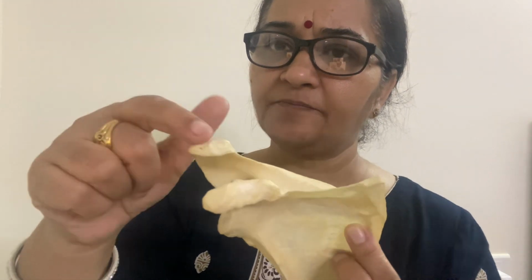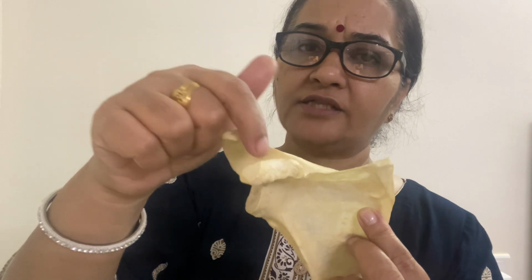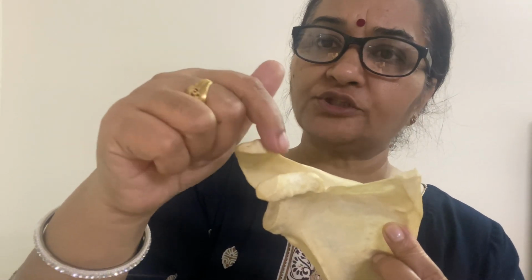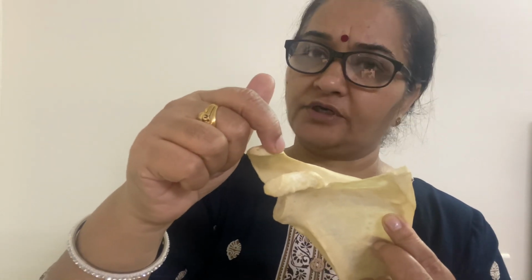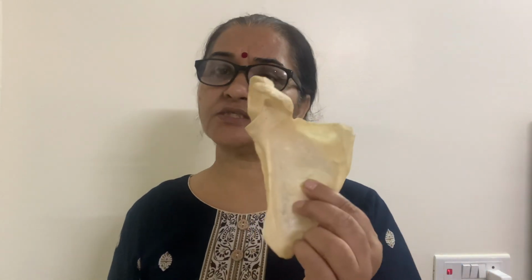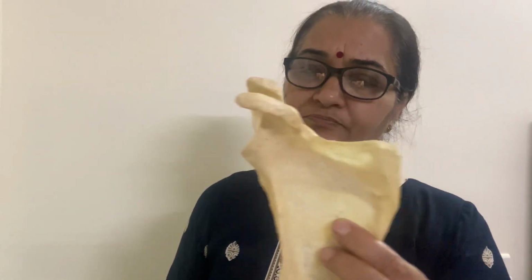You can see this is the oval facet, and this oval facet is for the articulation of the lateral end of the clavicle, to form the acromioclavicular joint. Now this is the coracoid process, which is attached to the body of the scapula just above the glenoid cavity. So these are the three important processes.